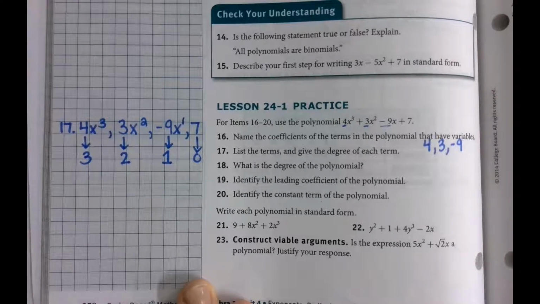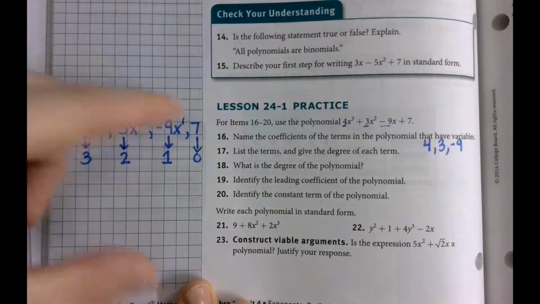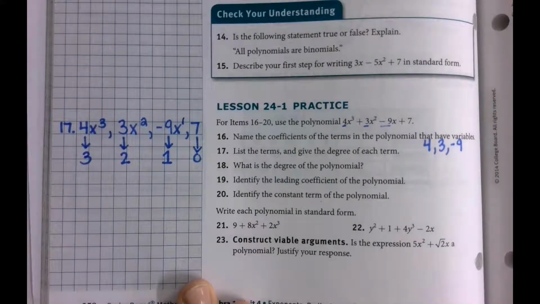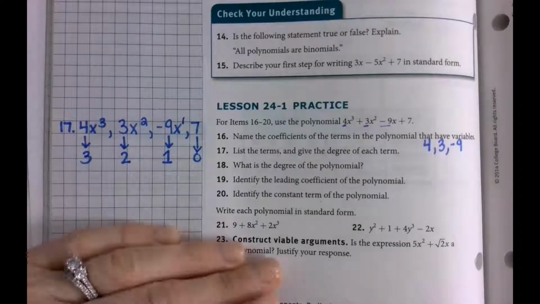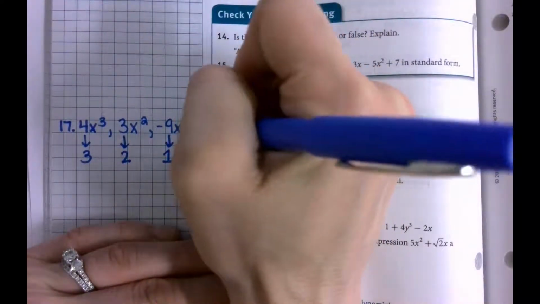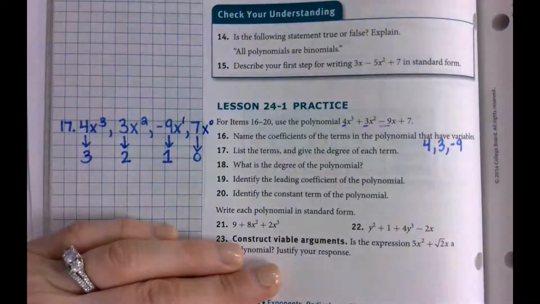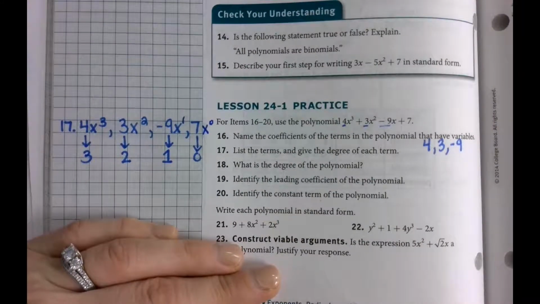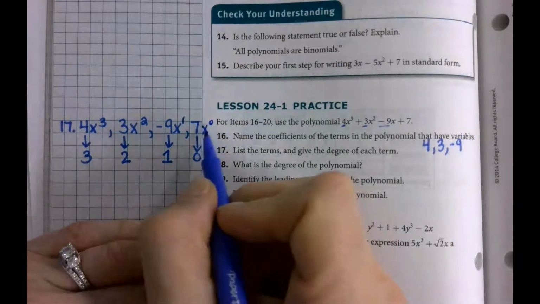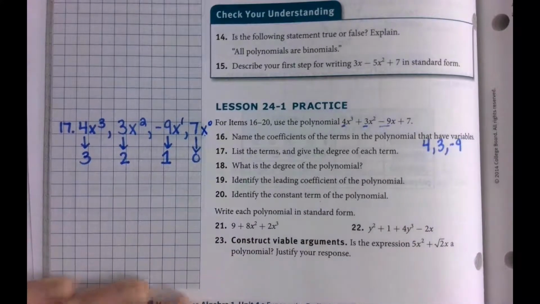Because we have no variable term in that one. So even though technically 7 itself, the constant term 7 has a degree of 1, because if we wrote 7 to the 0 power, that would equal 1, not 7. But what we're saying is if we did have a variable attached to this, it would be x to the 0, which then equals 1. So don't let that confuse you. It just means that the variable would have the 0 degree.